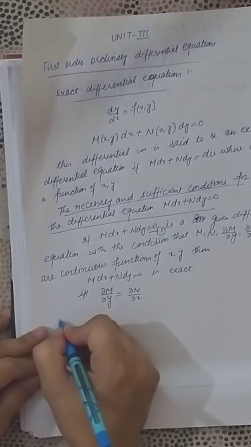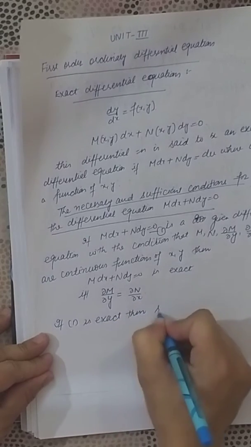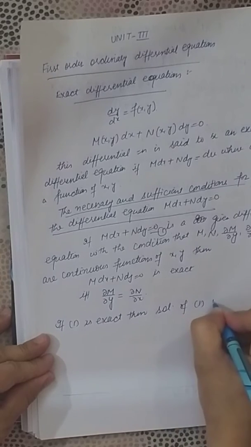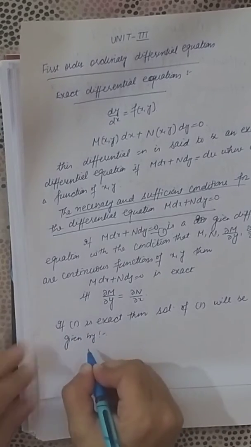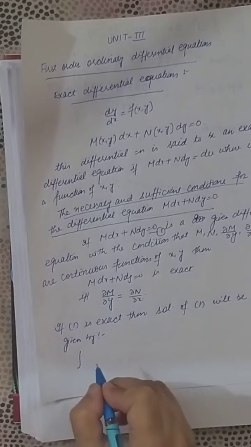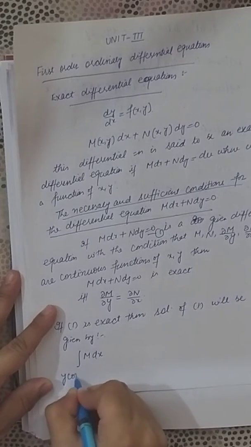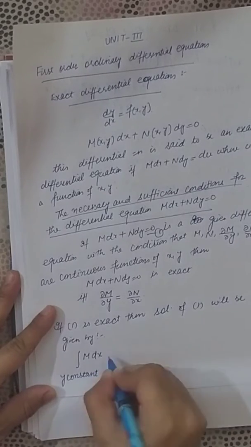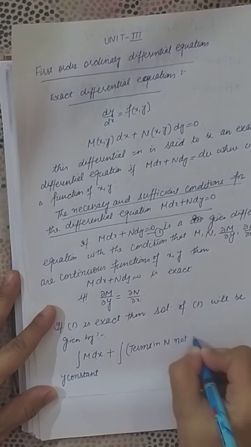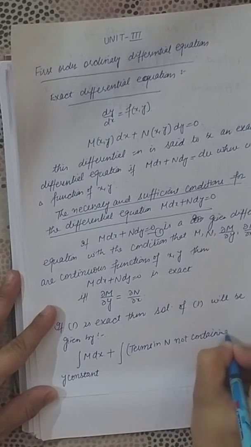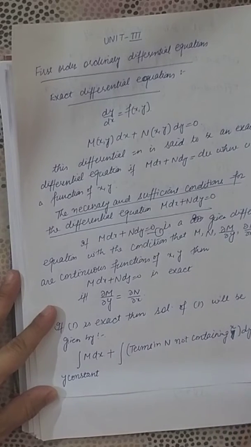And in case equation 1 is exact, then the solution of 1 will be given by integral M dx taking y as a constant plus integral of the terms in N not containing x dy equal to some constant c.